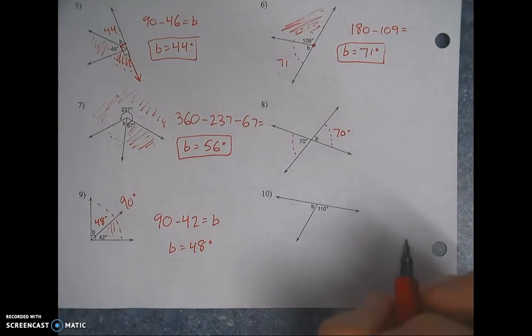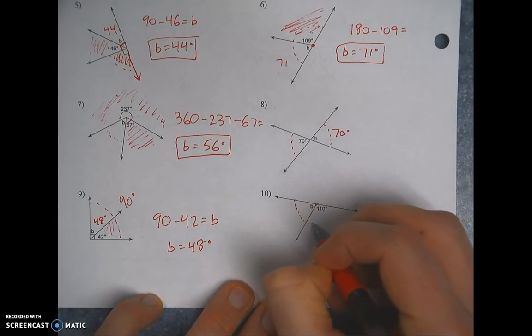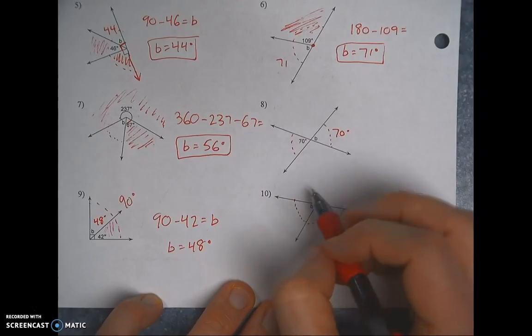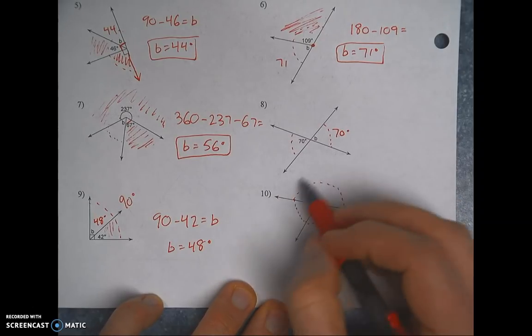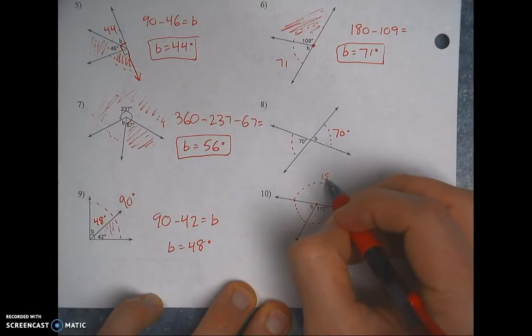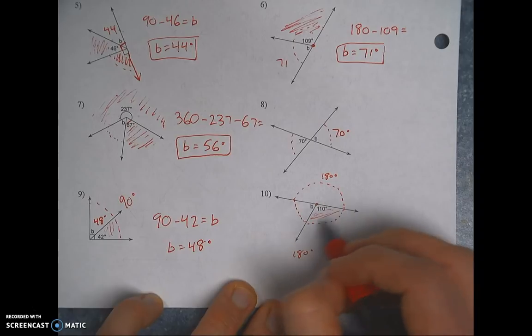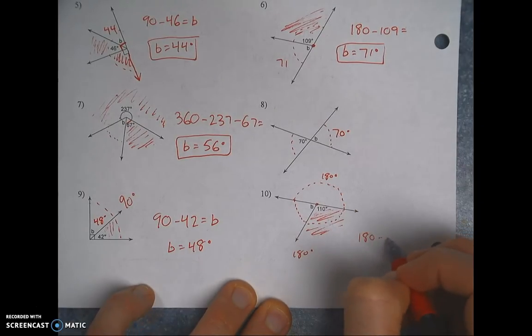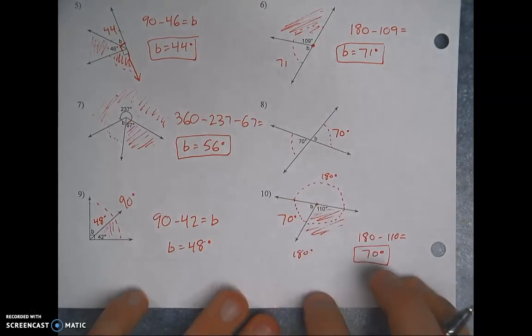Number 10, similar but slightly different. Here's my vertex of both angles. Angle B is this space. The 110 is this space. The other side forms the rest of a circle. All together we've got 360. So out here I've got 180 degrees, which means all of this is 180 degrees. But this part of the puzzle is 110. So what I'm missing is the other part to make 180. So if I just take 180 minus 110, my missing piece is 70 degrees. And that's it.